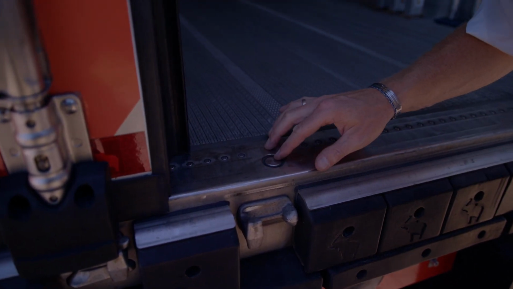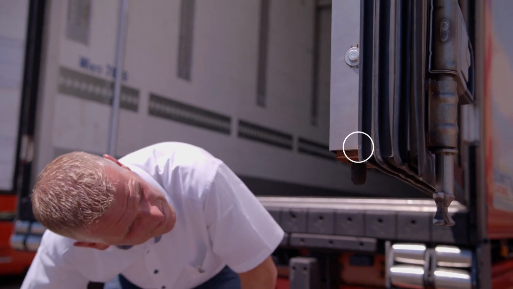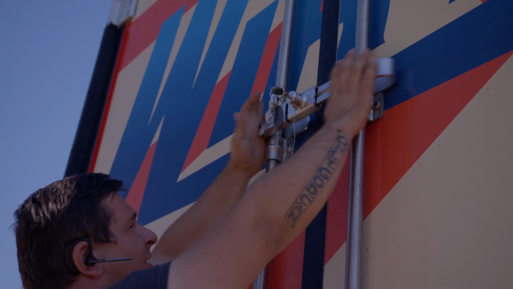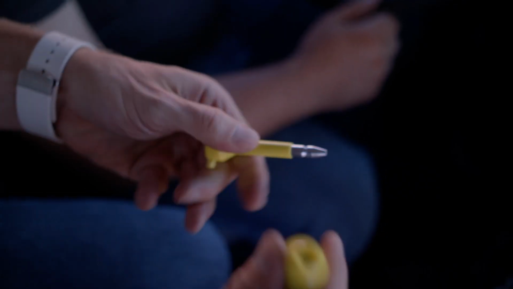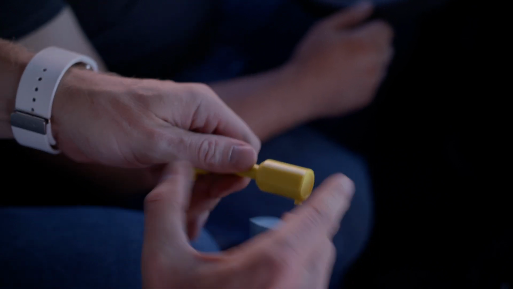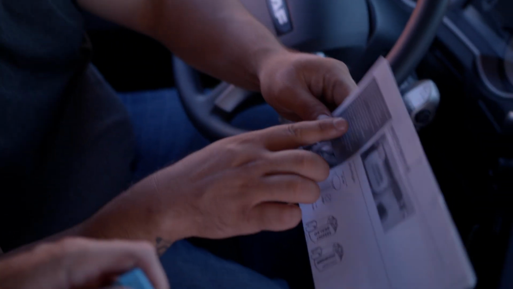Verify the internal locking mechanisms and ask the driver to demonstrate the locking and unlocking process. Check that where seals are required to be fitted, they are certified to ISO 17712.